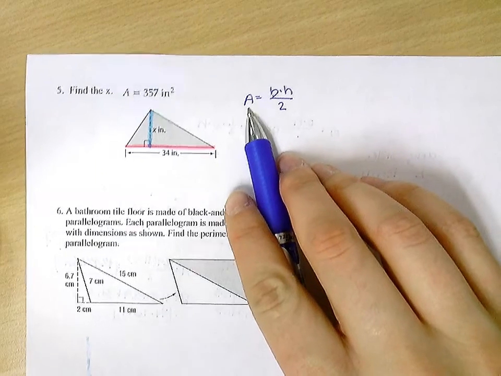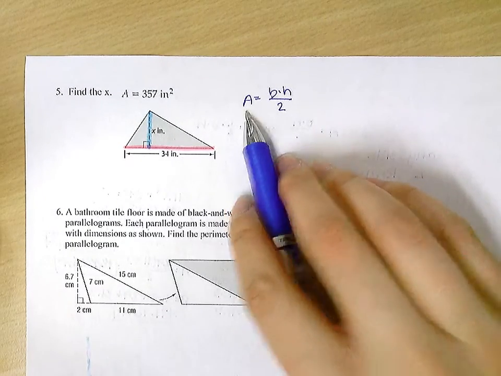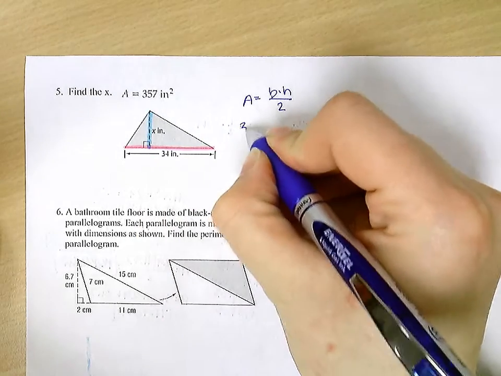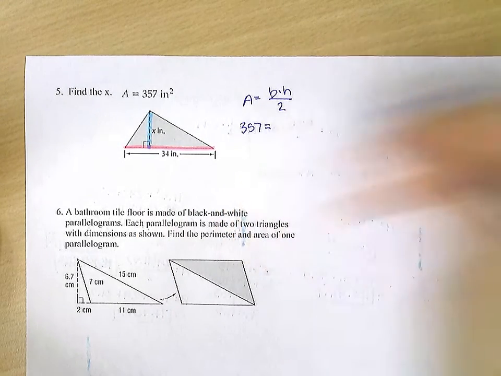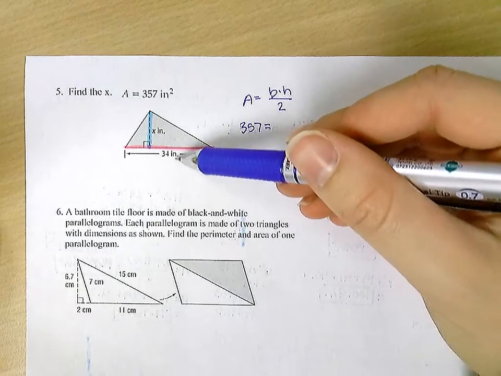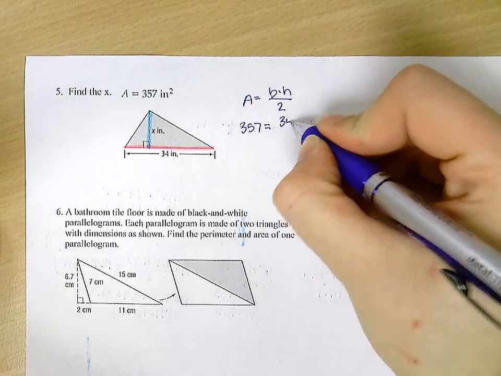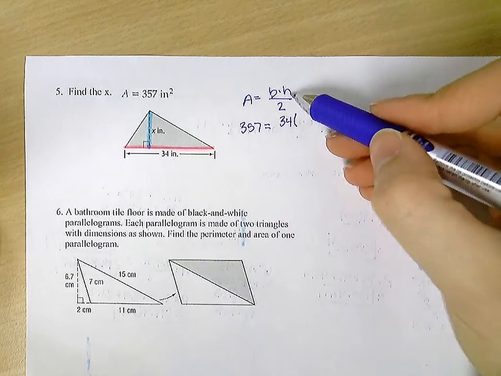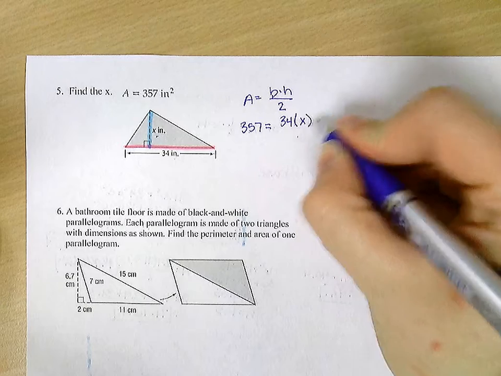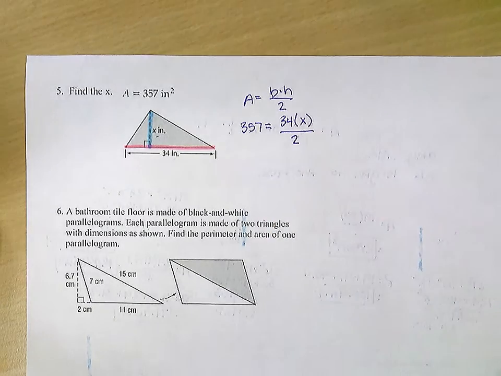For A, we're given the area, so plug in 357. For the base, plug in 34. For the height, it's x in our picture, and then divided by 2.